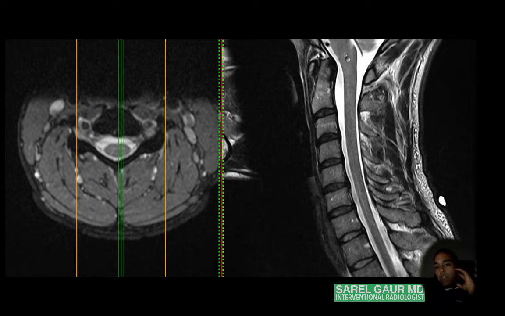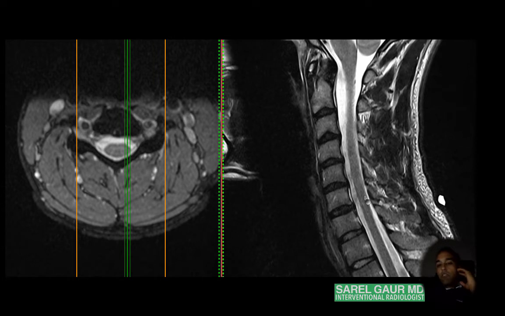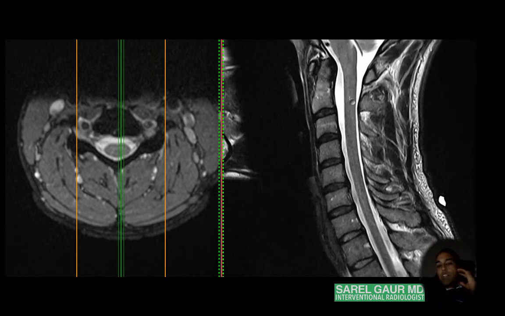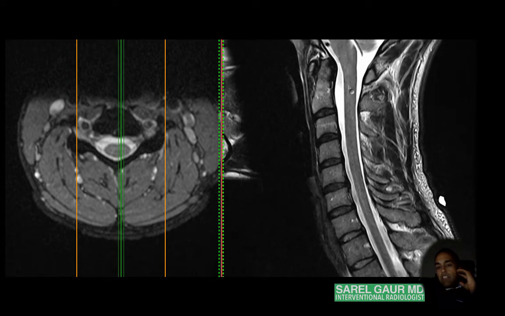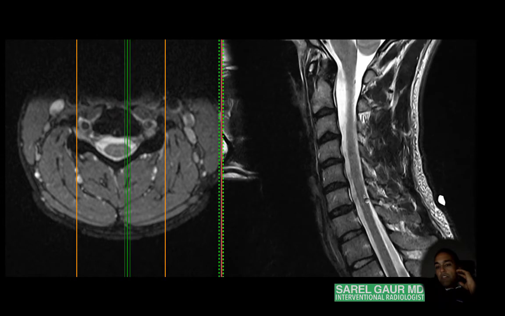And looking at the cord, initially you might be thinking, well, what am I trying to look for? Well, you're really looking for any abnormal signal, and it takes a while to sort of understand the normal signal and stature of the cord. You got to look at a lot of these cases. But once you get it, you get a sense of what the normal variation of signal in the cord is supposed to be.